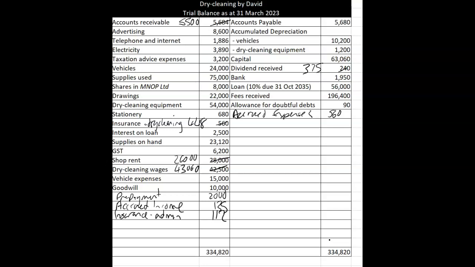The bad debts, we're going to add the 160. So find bad debts down here. Doesn't look like there's any bad debts currently. So just be careful of that, because sometimes there is a bad debt and we need to add it on. This is obviously a new one, so we'll write it in, your 160. And the GST over here.